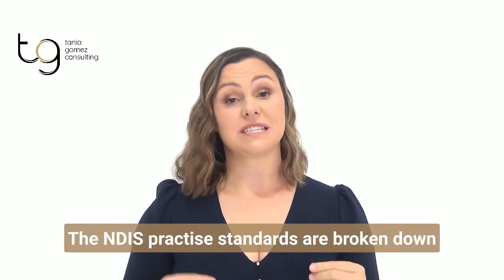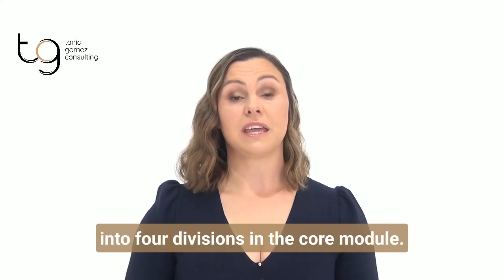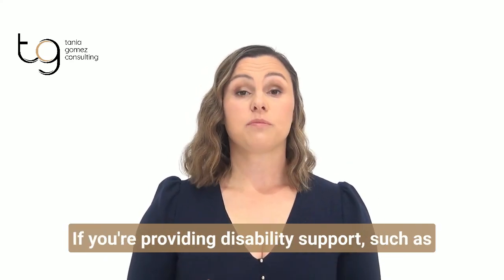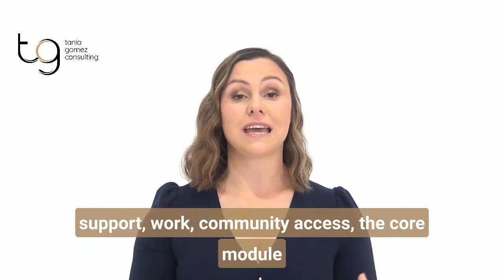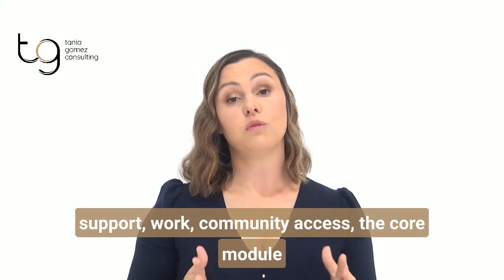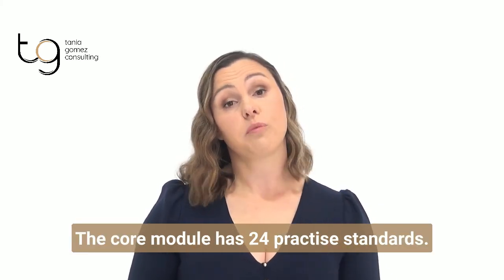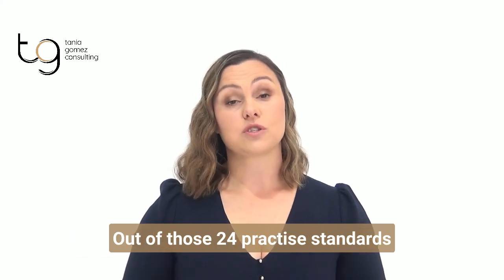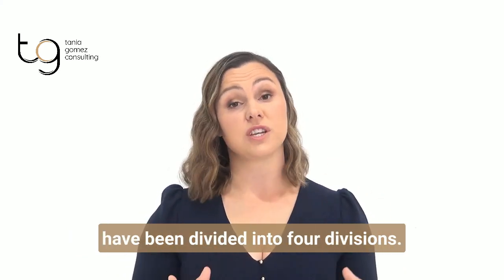The NDIS practice standards are broken down into 4 divisions in the core module. If you're providing disability support, such as support work, community access, the core module is most applicable to you. The core module has 24 practice standards. Out of those 24 practice standards have been divided into 4 divisions.